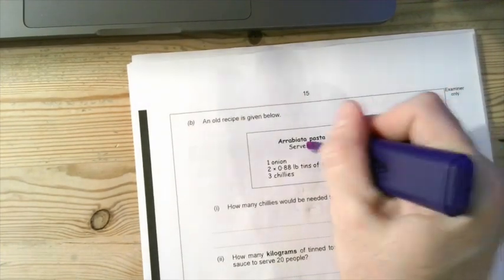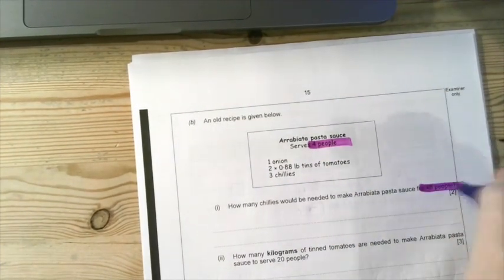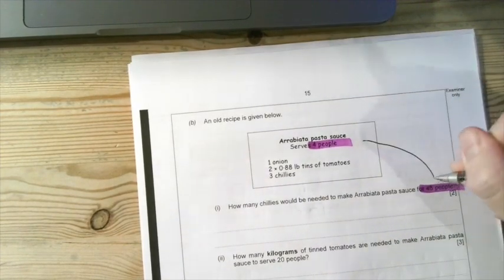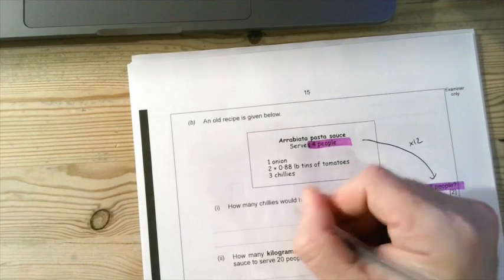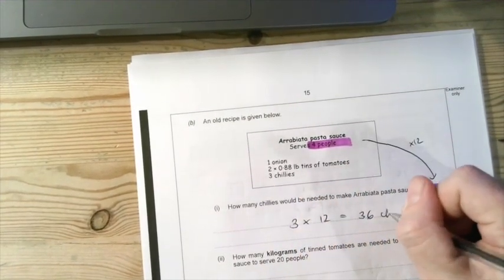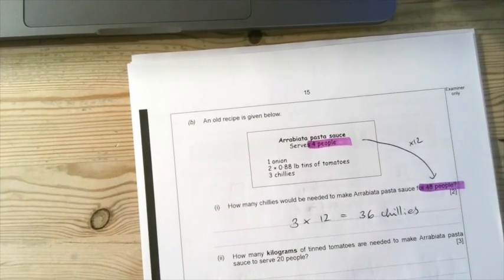We'll come here. We're given 4 people. We're looking for 48. What do you do to 4 to get to 48? You times that by 12. That means we need to times the number of chilies by 12. 3 times 12 is 36 chilies. Okay, so they've eased us into that one. That's quite a nice start.